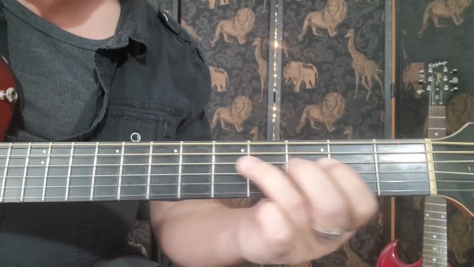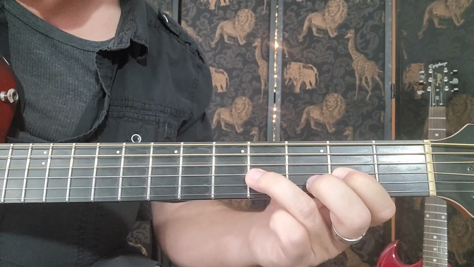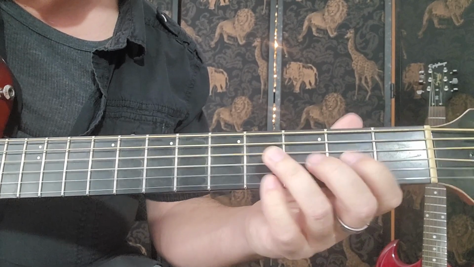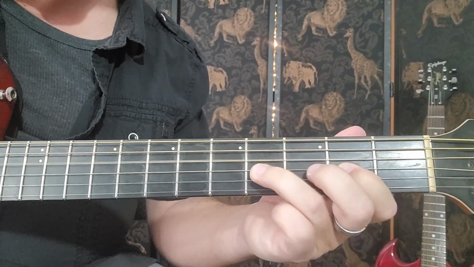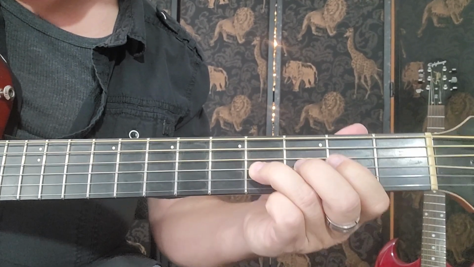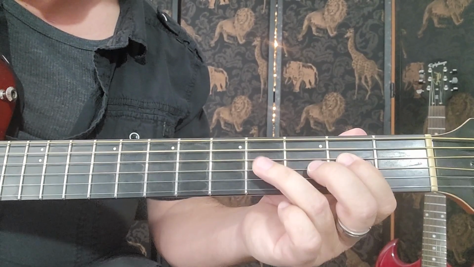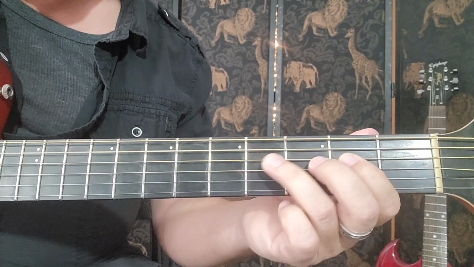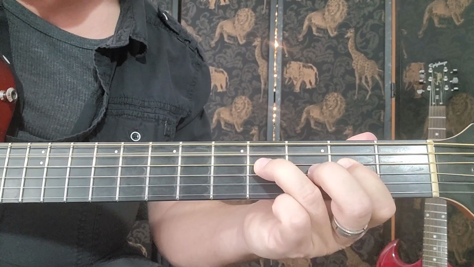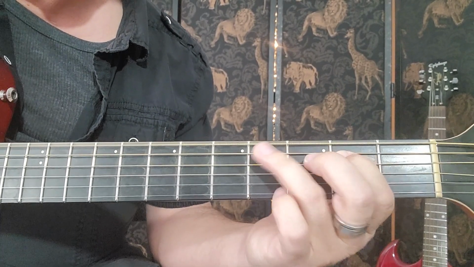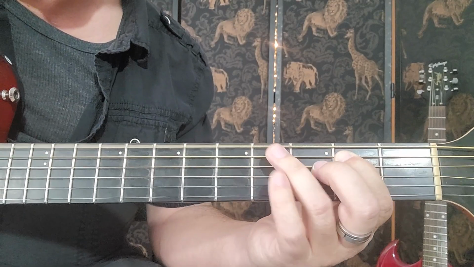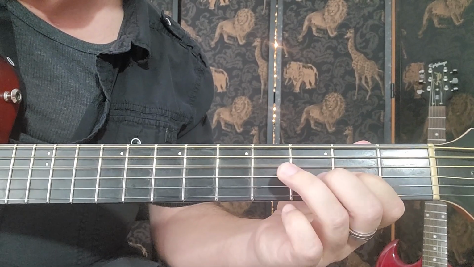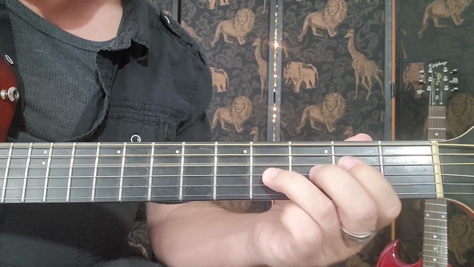Now we're going to move up to the D. Back to the A. I shortened it a little bit there, but we're just trying to walk you through the key changes. Down to the E. Up to the D. Back to the A.